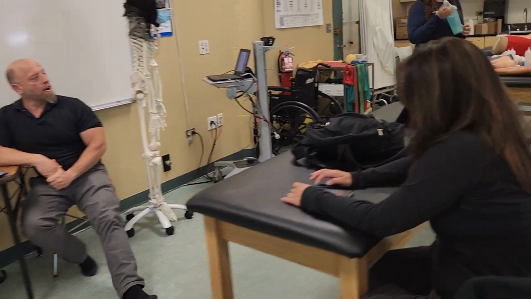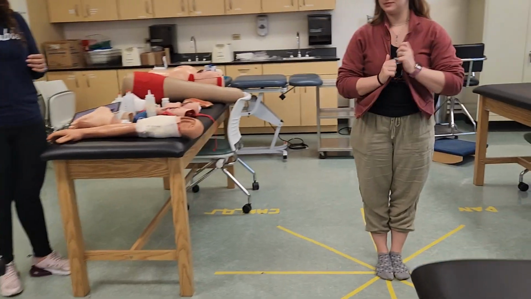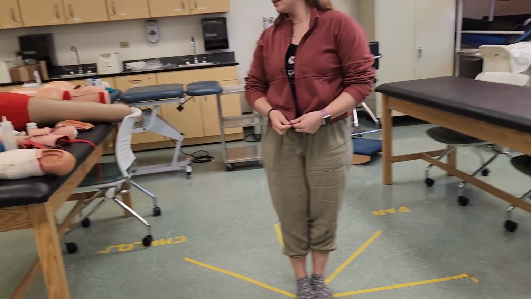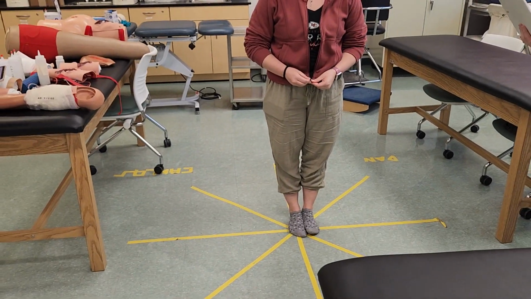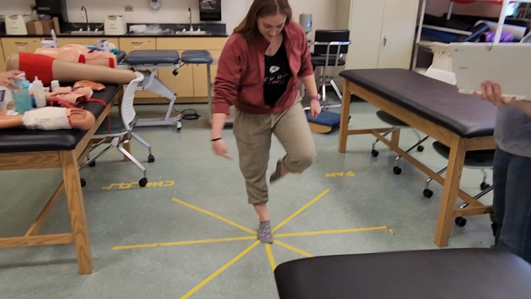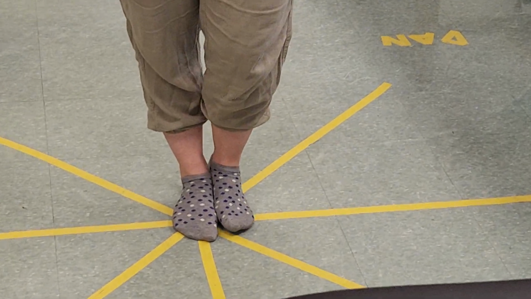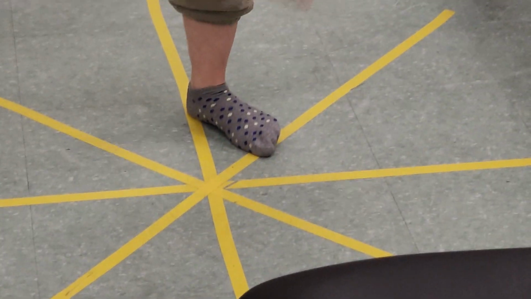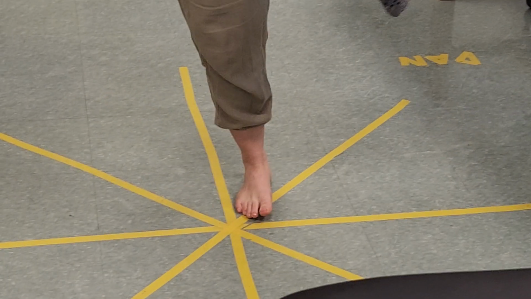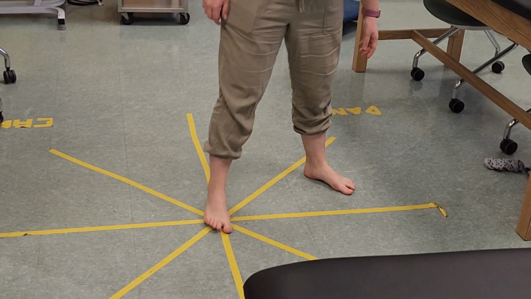All right, this is the STAR excursion. Do you see Carlos's name and my name on there? Look at that. All right, so what foot is affected for this patient? It is the right foot. The right foot. All right, so the patient has no shoes and we're gonna say no socks.